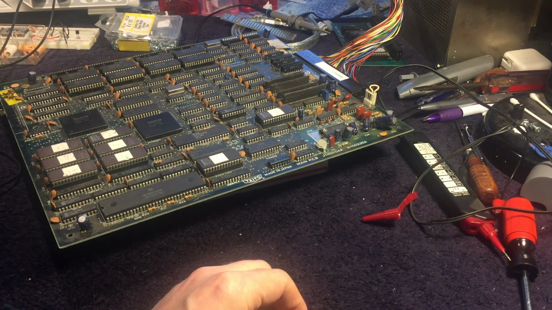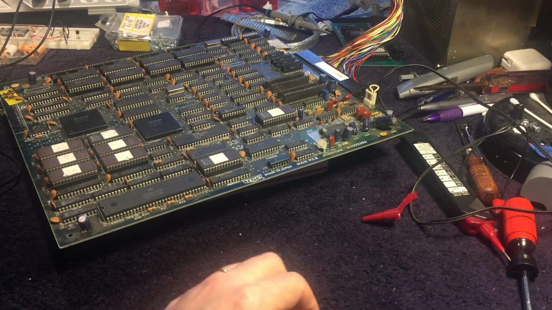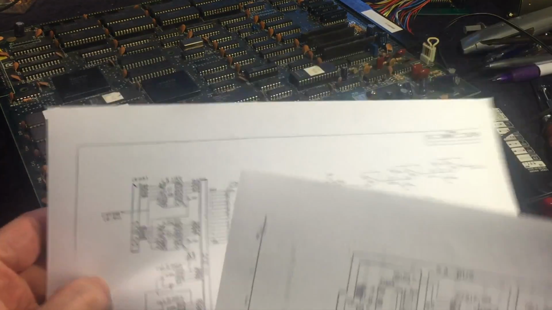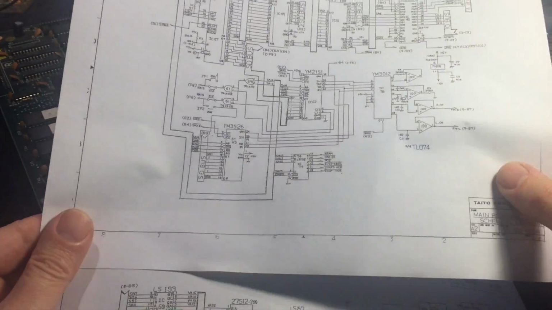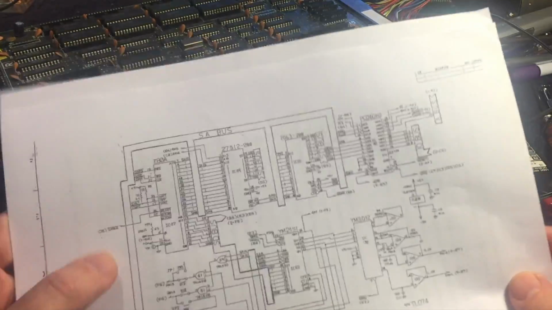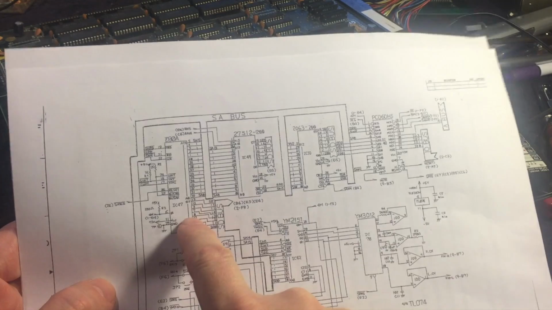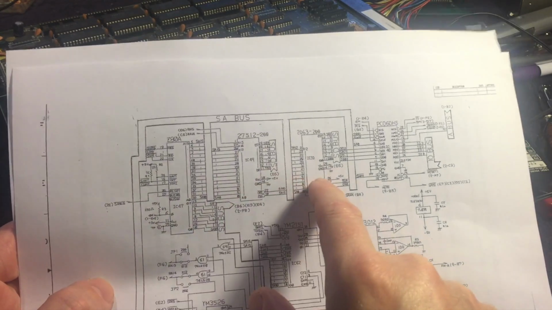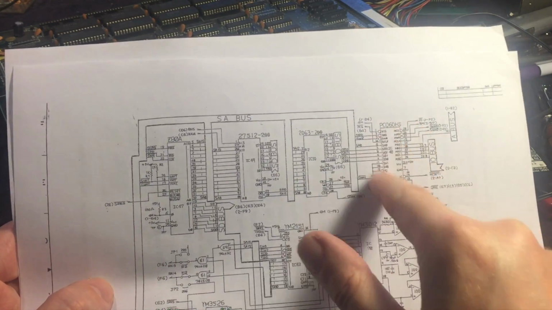But now we need to figure out if we're not getting any sounds generated or if the sounds are not getting to the amp. So the schematics have many pages. Fortunately, the sound part of it really comes down to 2 pages. And the first one has the Z80 CPU, the ROM, the RAM, and an interface chip.